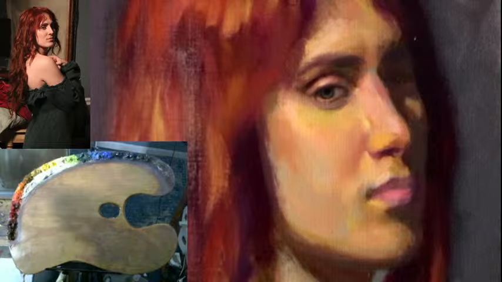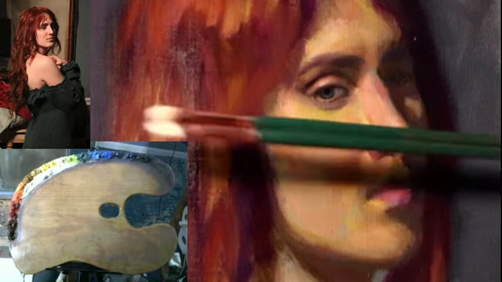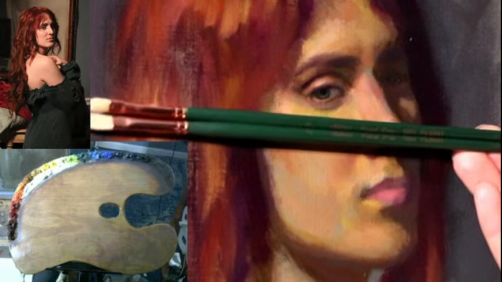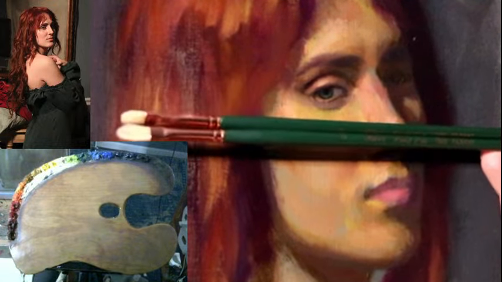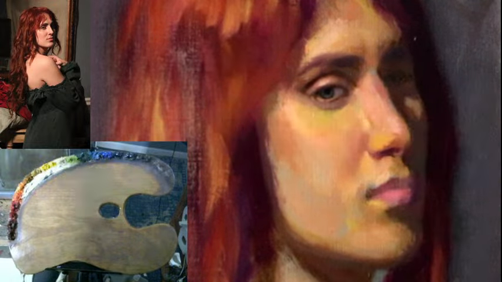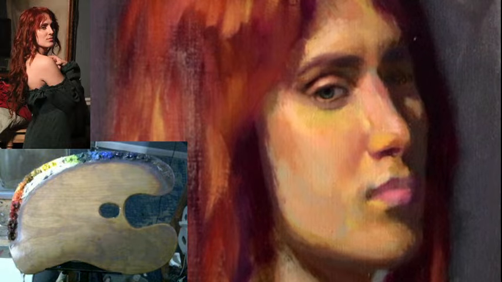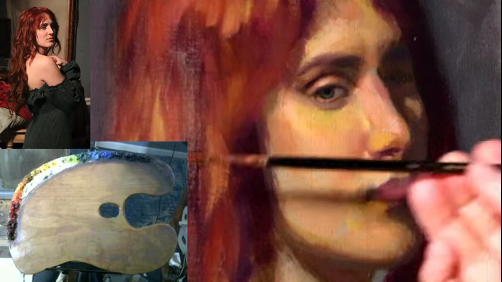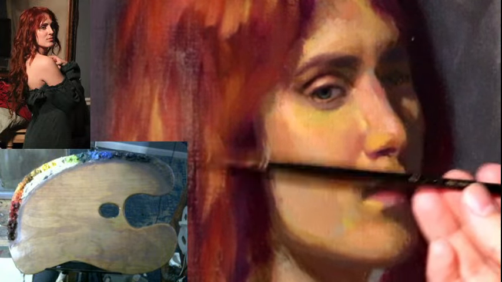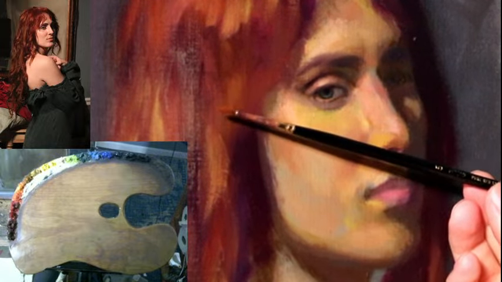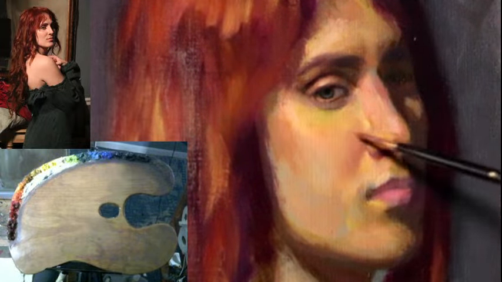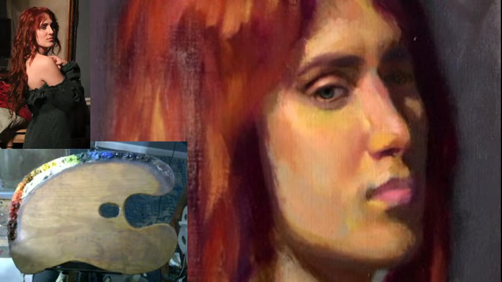Also, we've got some size 2, which is probably what we're going to start off with. We'll see. Size 2 filbert Silver Brush Grand Prix brushes. I like to use size 2 and size 4. We've also got from the same sable brush type a size 5 pure red sable round brush. This is going to be for those nice little details that we're going to go into.